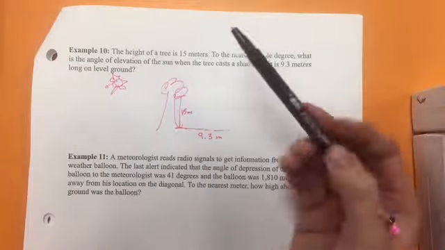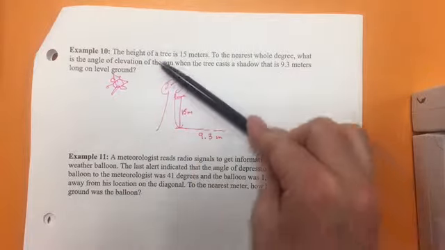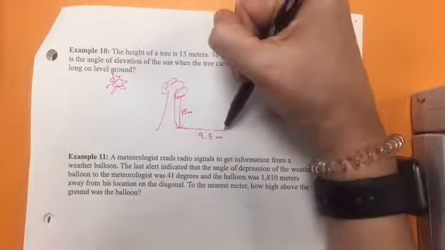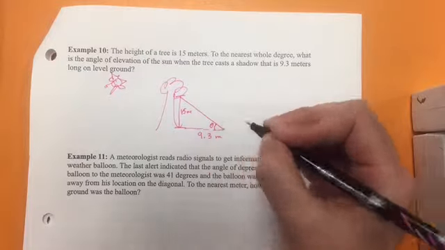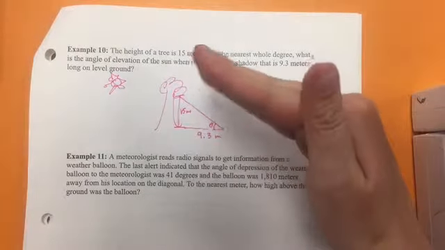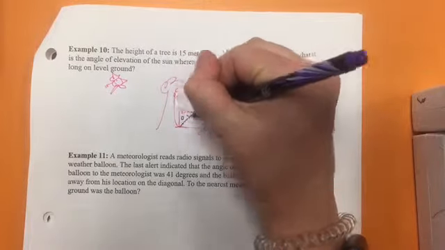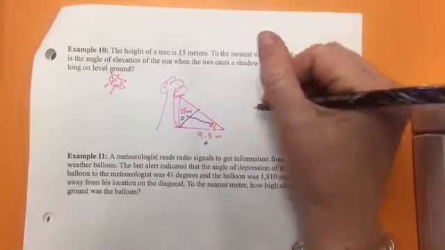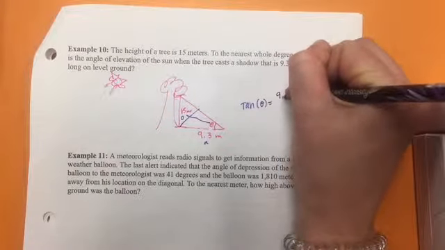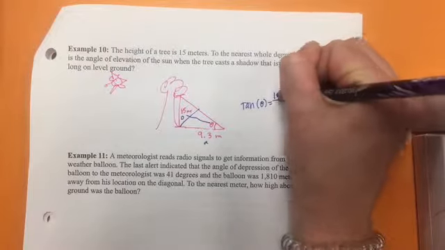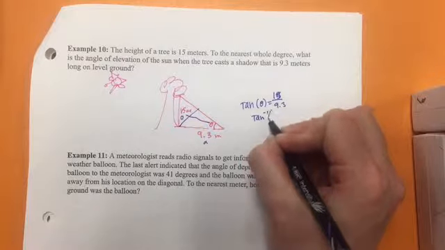It wants to know the sun's angle of elevation. So I'm looking for what that angle would be. So I'm going to draw my triangle. I'm looking for this angle of elevation because it's up. Opposite, no, hypotenuse, adjacent. Tangent of something equals O over A. Use the inverse because we're finding an angle.